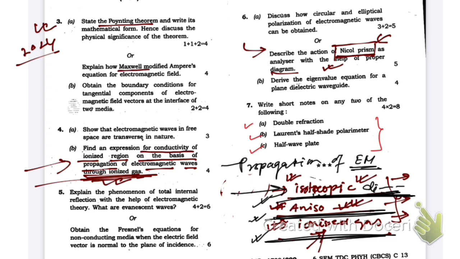Then: explain how Maxwell modified Ampere's equation for the electromagnetic field. This is also a very important question, again based on Maxwell's equations. So practice all the possible questions based on Maxwell's equations. Minimum two questions you're going to have from Maxwell's equations.